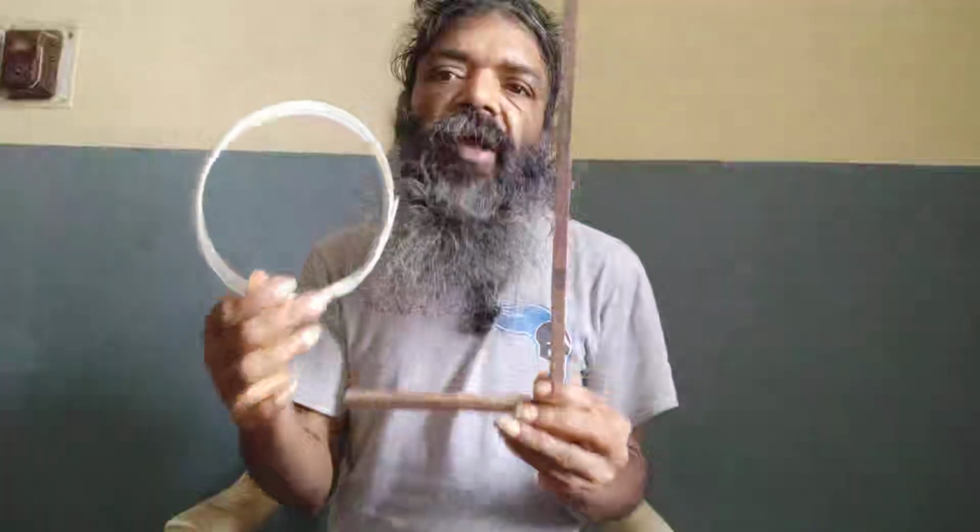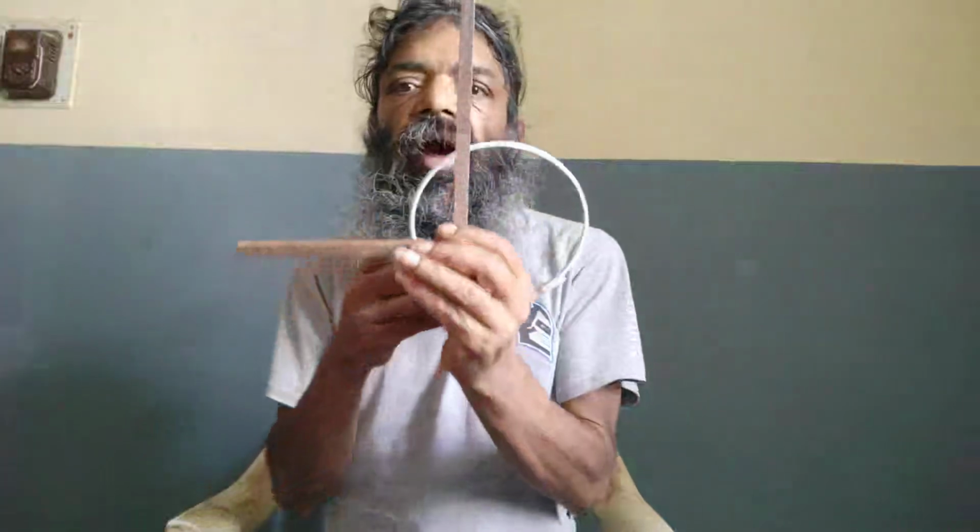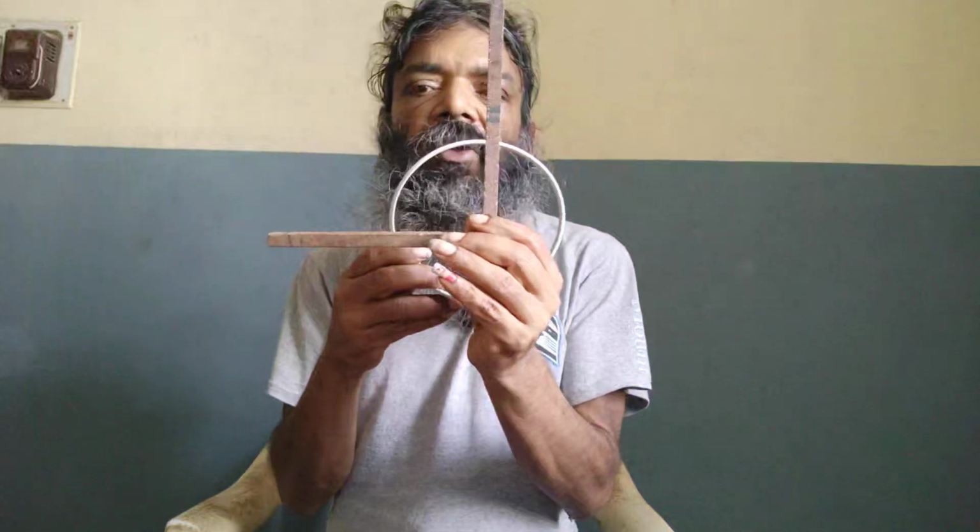What is the equation of a circle, if the circle is centered at the origin? The equation of the circle is x square plus y square equal to a square. If I talk in dependent and independent form, then y is dependent and x is independent. If that is the case, then y equal to square root of a square minus x square. That is the formula of the circle.